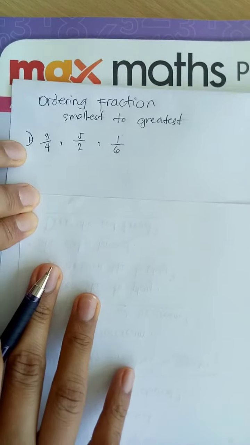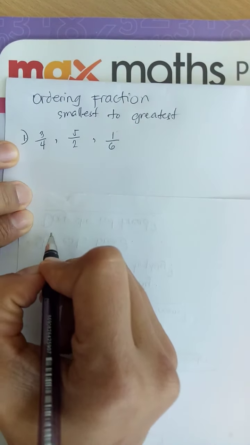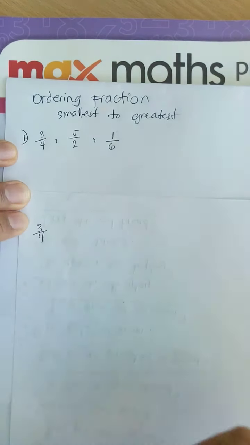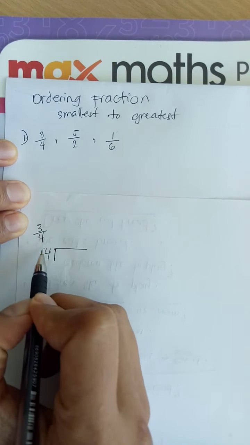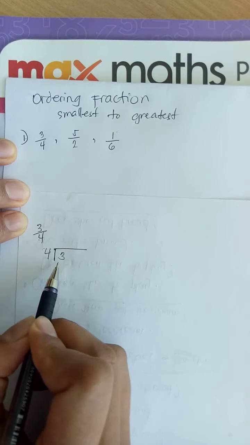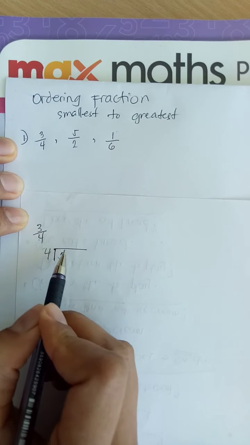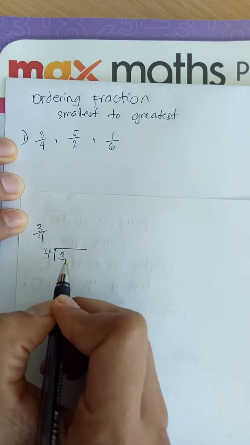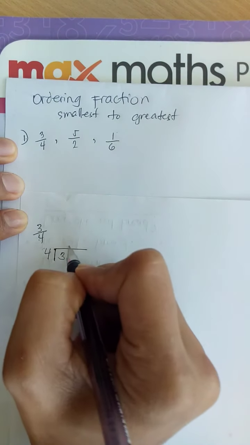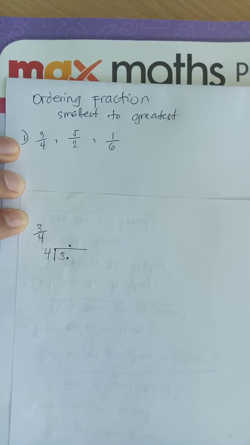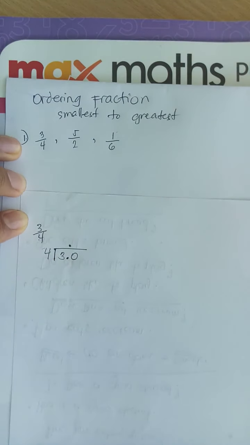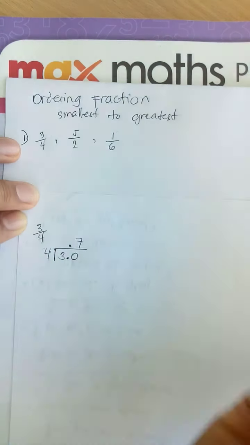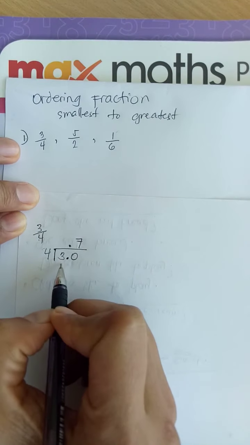Okay, so first let's see what the decimal value of 3/4 is. So again, we use division for that. 4 will be outside, 3 will be inside. Now this time, this is a proper fraction, so the number inside is smaller. So we put a decimal point here and a decimal point there. Now you add 0. Now how many 4s can fit inside 30? There are 7. So I'm going to write 7 here. 7 times 4 is 28.